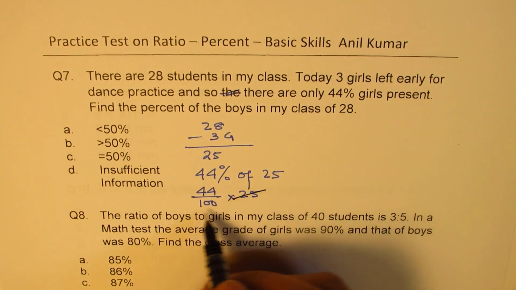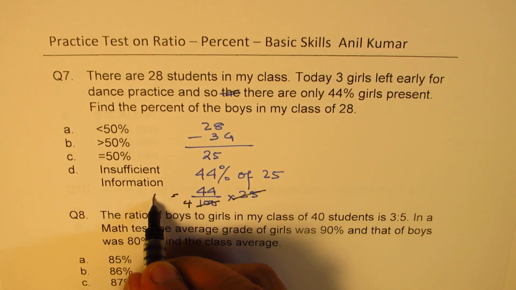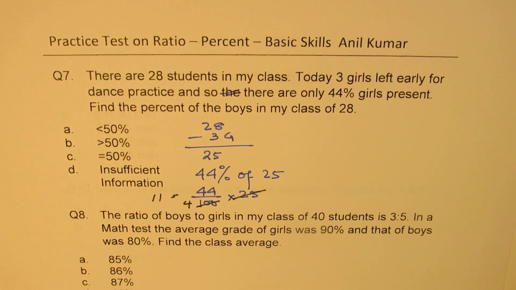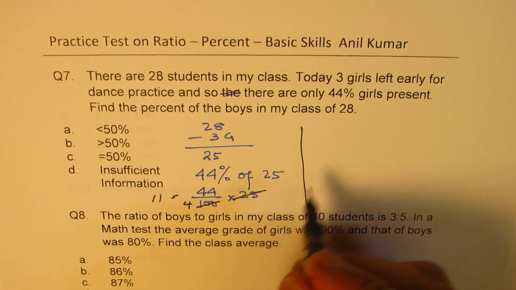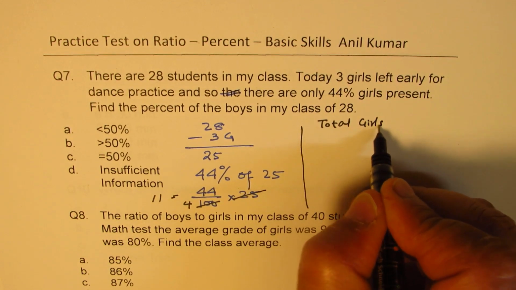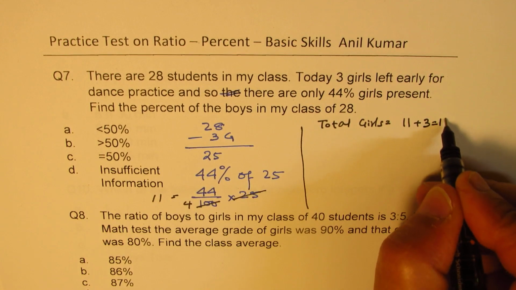So it becomes simpler. It goes 4 times, 44 divided by 4 is 11. So once 3 girls left, there are 11 girls, right? So we have the total number of girls as 11 and 3 left, which is 14.